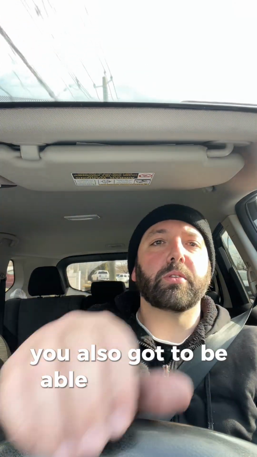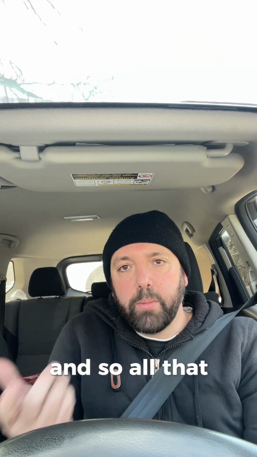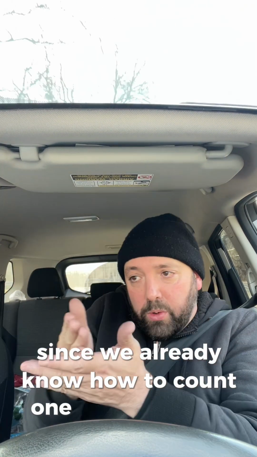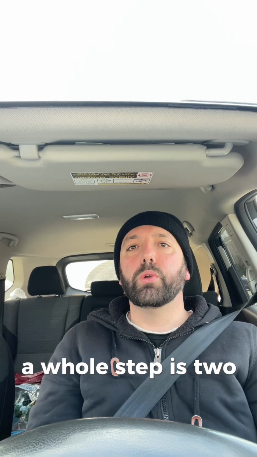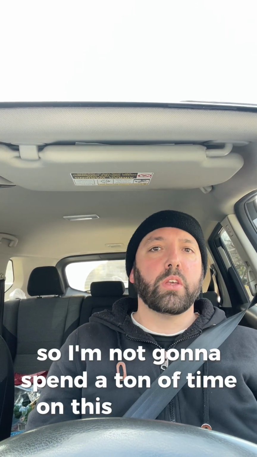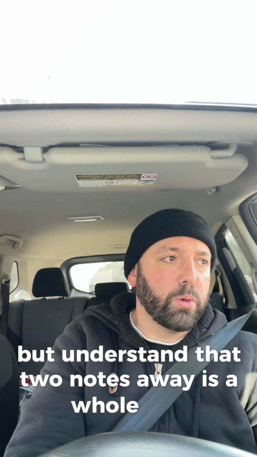You also gotta be able to move by whole steps. And so all that means, since we already know how to count one note at a time, if I want to go up by a whole step, it is 2 notes away. I'm not going to spend a ton of time on this right here, but understand that 2 notes away is a whole step.